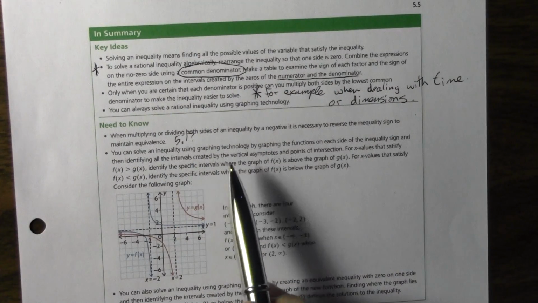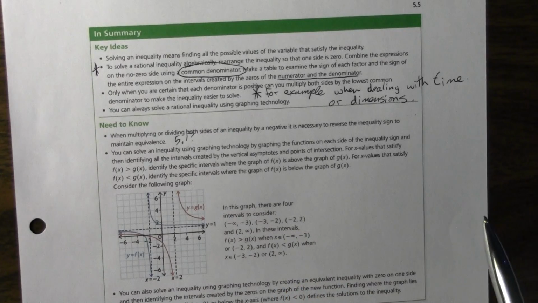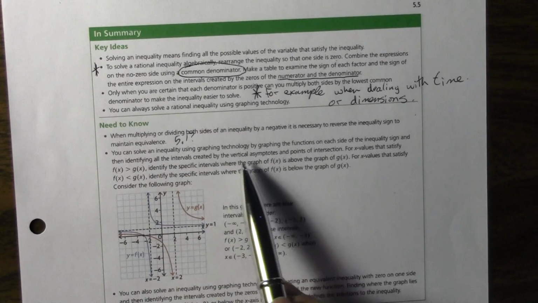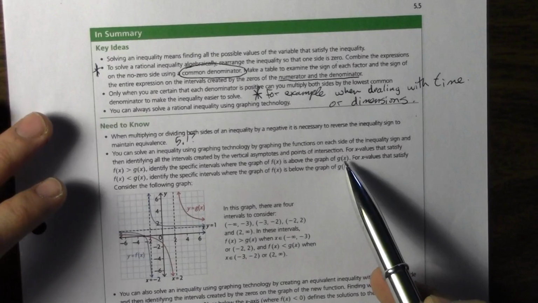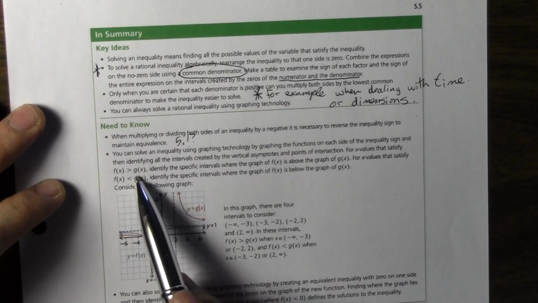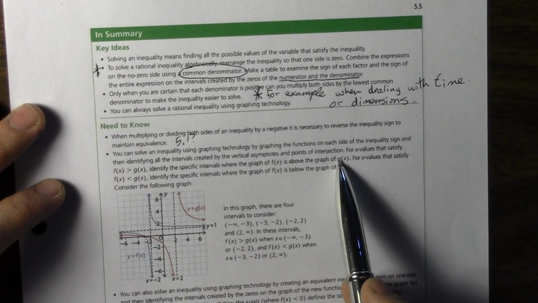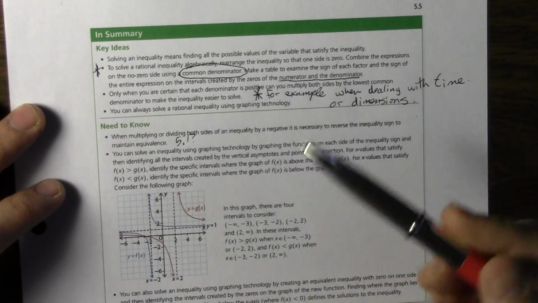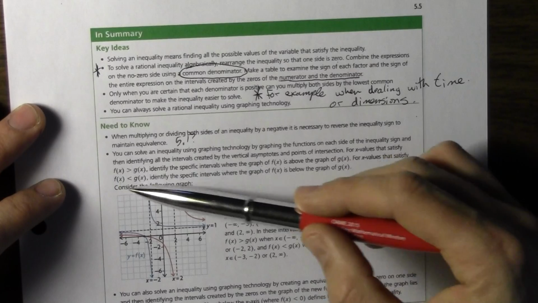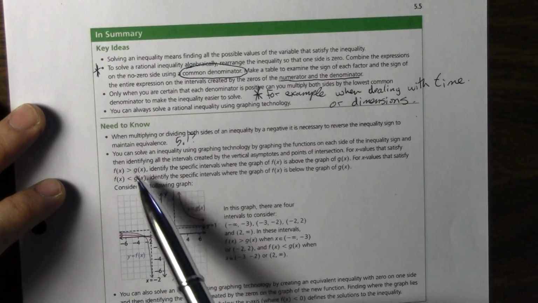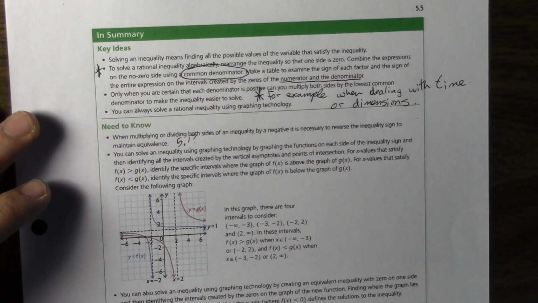You can solve an inequality using graphing technology by graphing the functions on each side and then identifying the intervals created by the vertical asymptote and points of intersection. For x values that satisfy this, identify the specific intervals where the graph of f of x is above the graph. Yeah, so that's obvious. You graph them both, and then depending on the inequality you're looking at, you look at the graph and see when they are higher or lower.